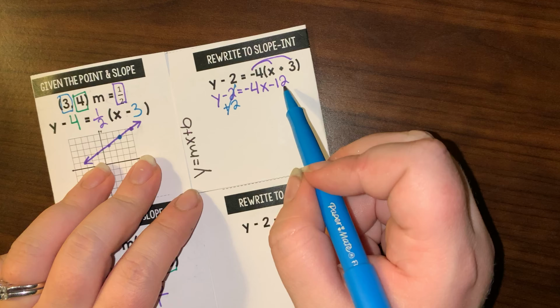Remember, when we distribute, we are multiplying. So I'm going to rewrite the left side of my equation, y minus 2, and then write what I get after I distribute. -4 times x is -4x, and -4 times 3 is -12. When I'm rewriting into slope-intercept form, my goal is to get one y completely by itself. Since I have -2, I do the opposite: I add 2 to both sides.